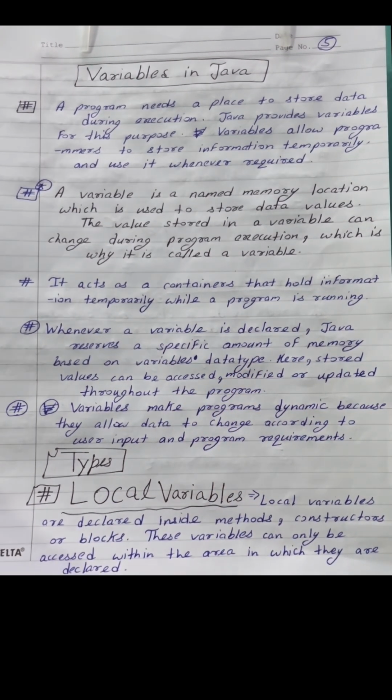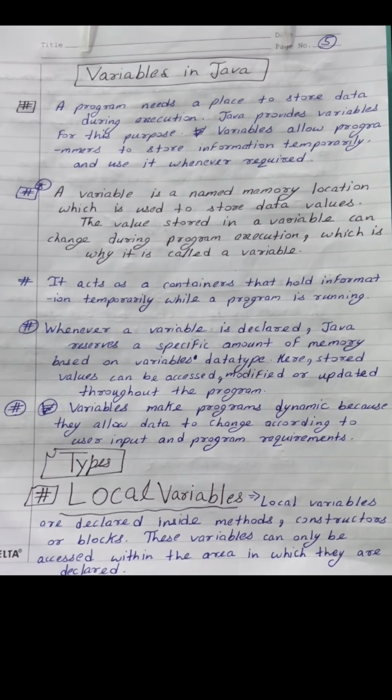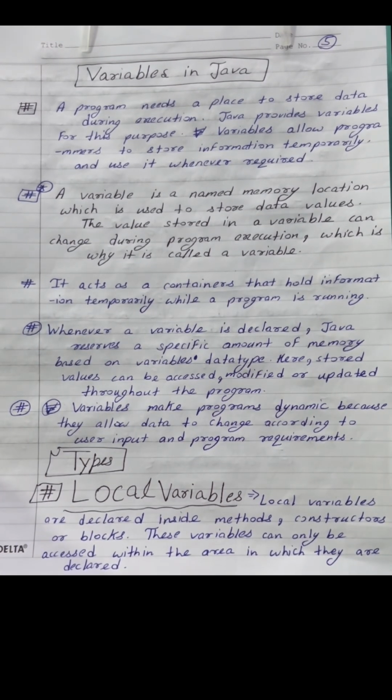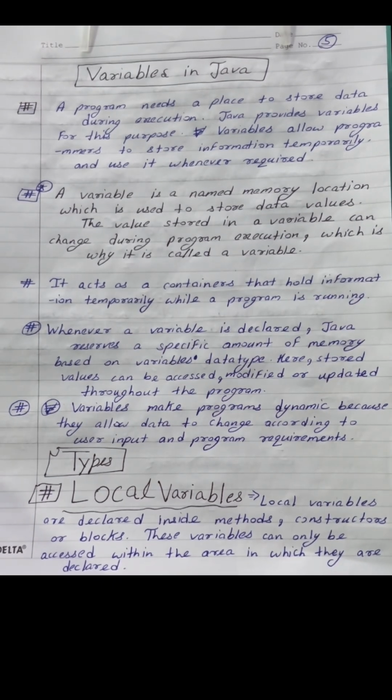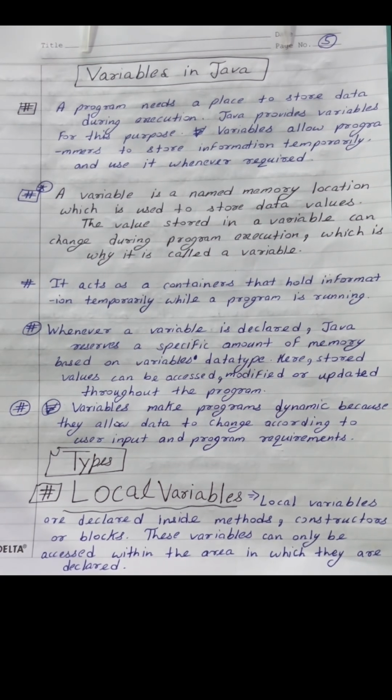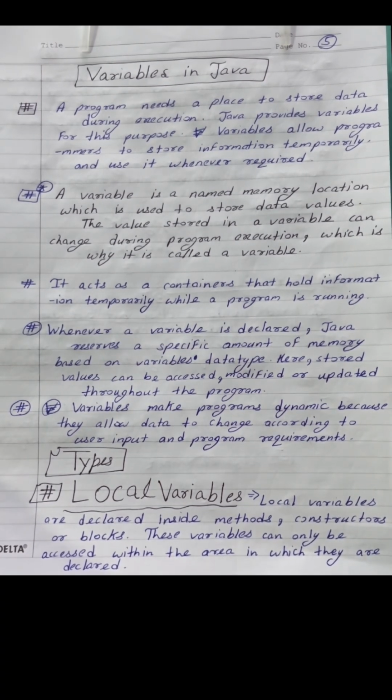Apart from that, variables make the programs dynamic because they allow the data to change according to the user input and program requirements. Now we can understand variables with an example. For example, just assume there is a code int age equals 20. So here int is the data type, age is the variable name, and 20 is the value that is stored in the memory.